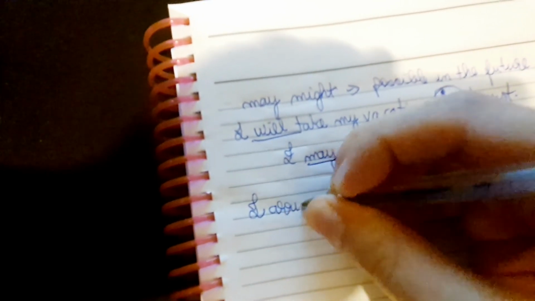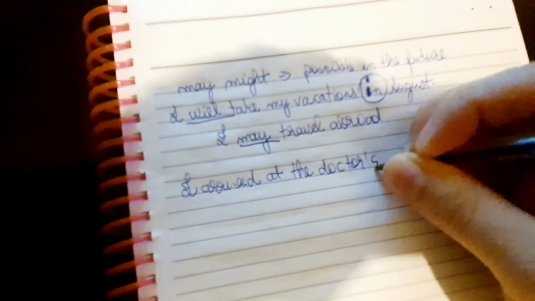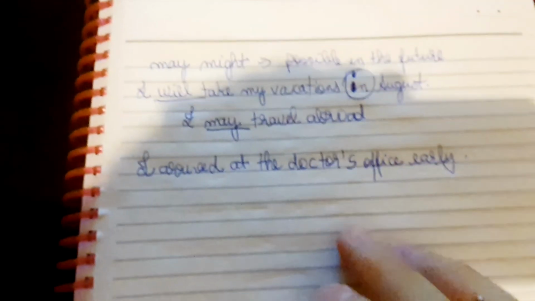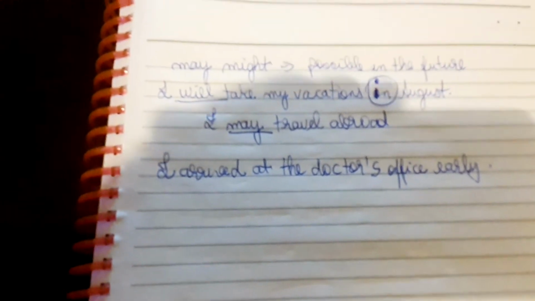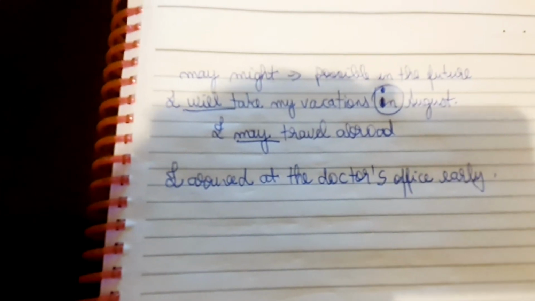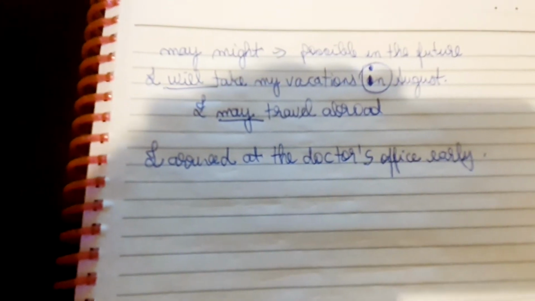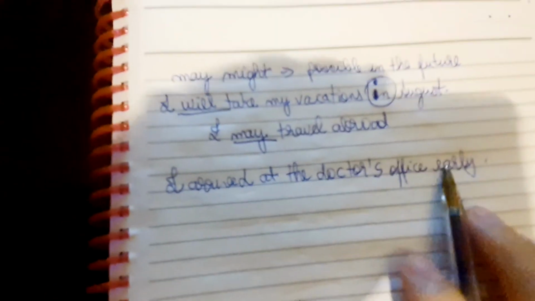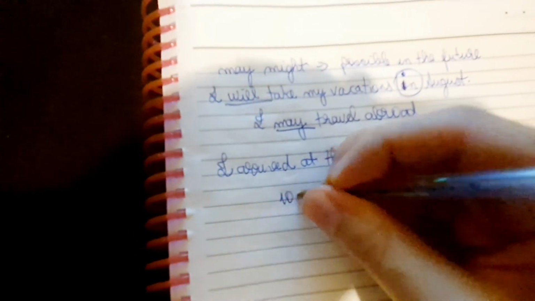I arrived at the doctor's office early. It happens to me. I have a doctor, and every month I go to this doctor to check my health, to check my prescriptions, right? Because he prescribes me some drugs and I have to buy it every month. I have to take on a daily basis. And I get there very early. Not very early, but early. If the appointment is 10:30, for example, sometimes I get there at 10.